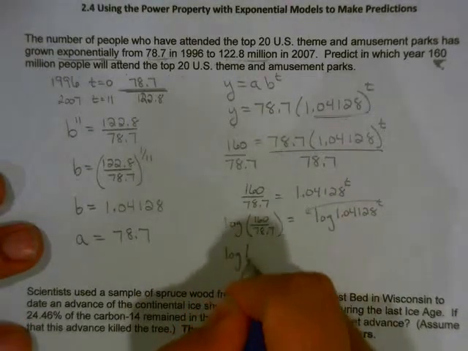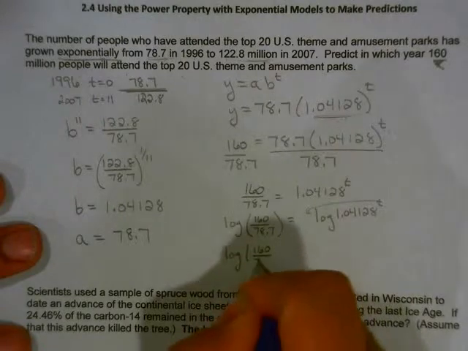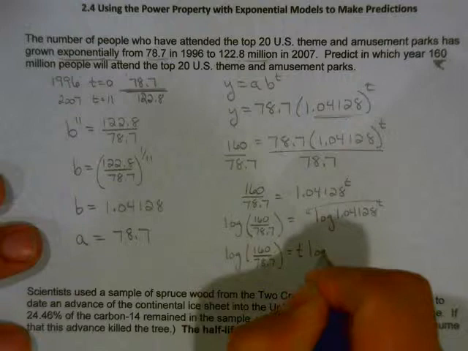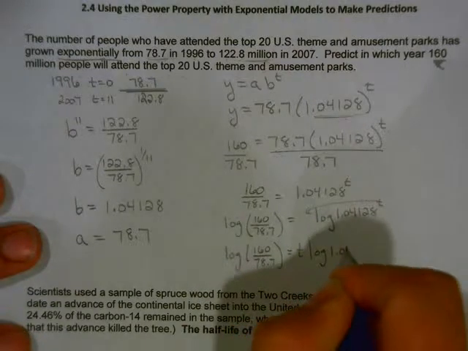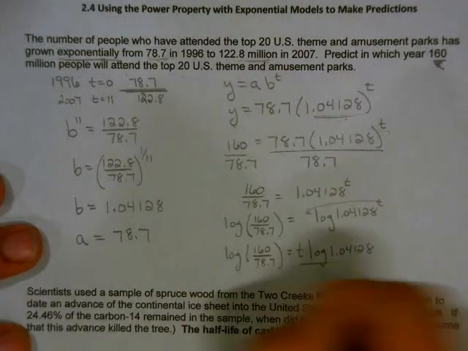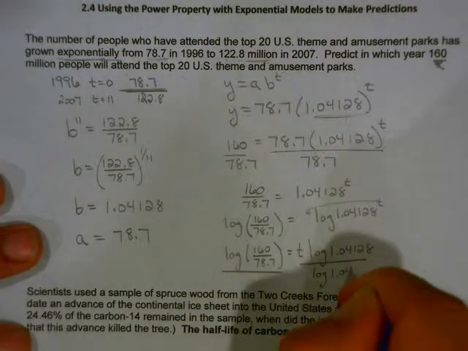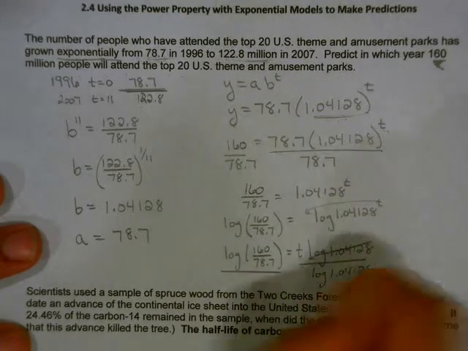So log 160 over 78.7 equals t log 1.04128. So I'm going to divide both sides now by log 1.04128.